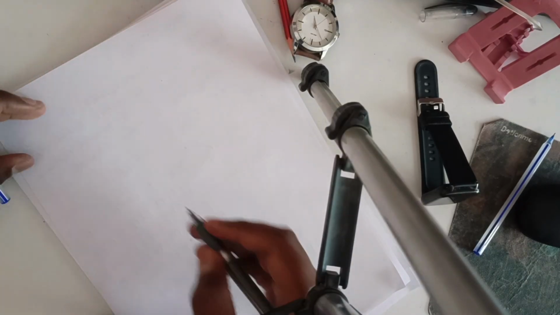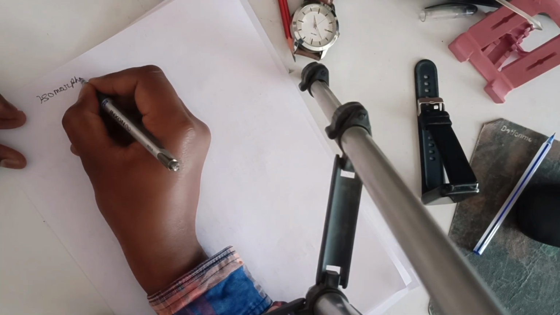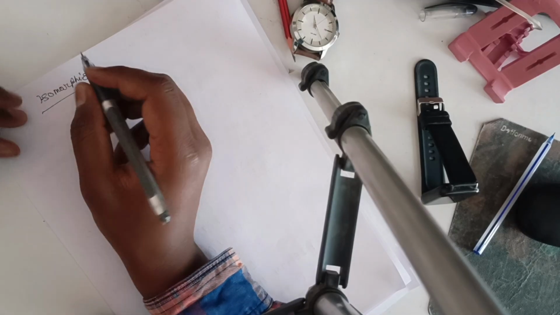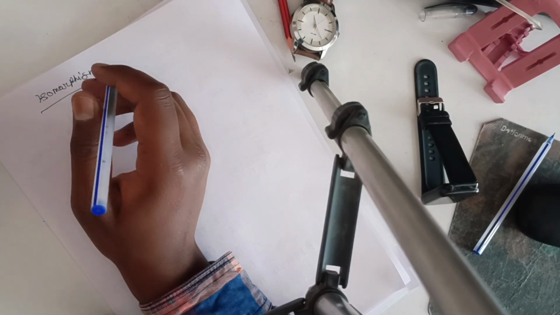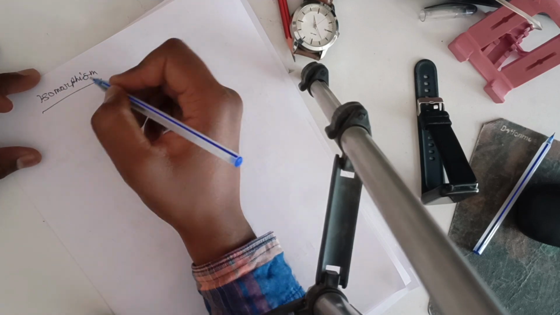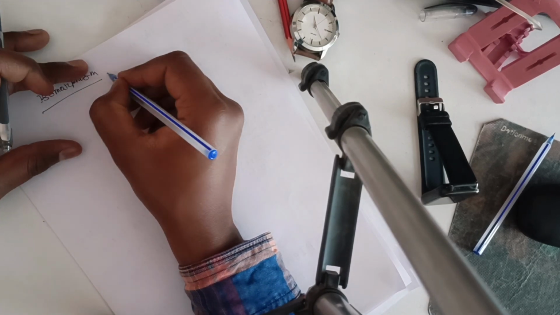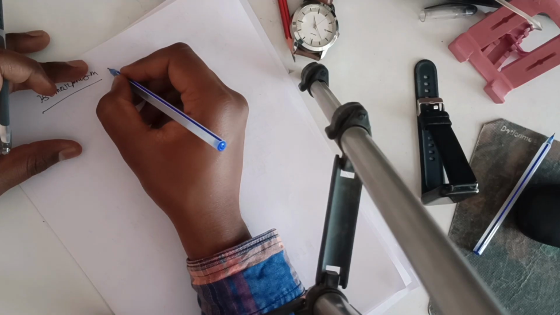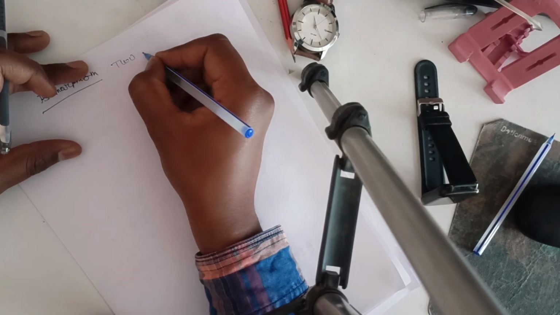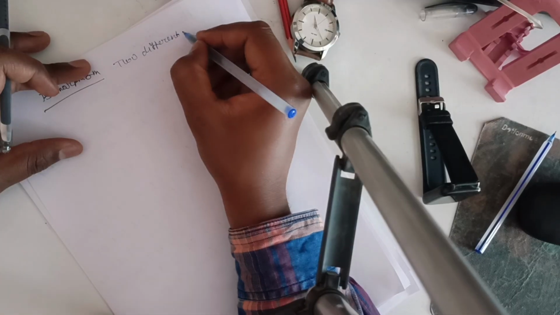Now isomorphism: when two different looking sets or structures actually work exactly in the same way.